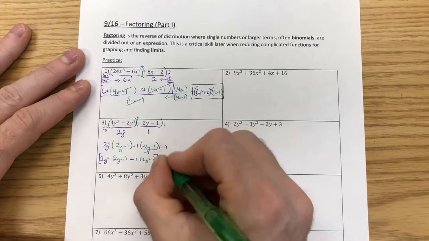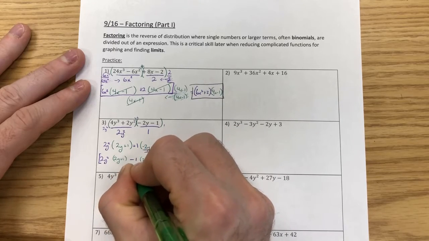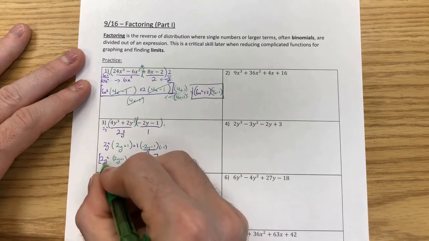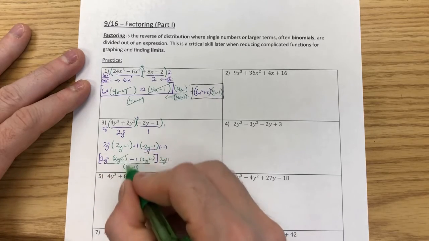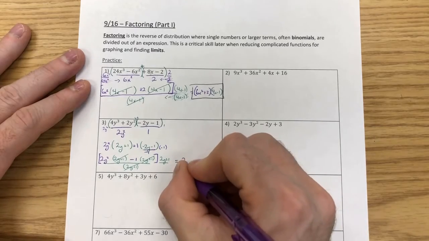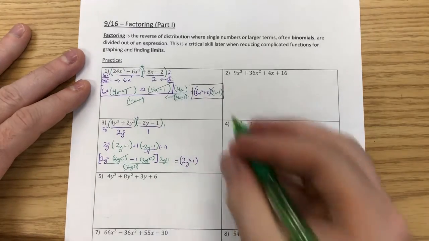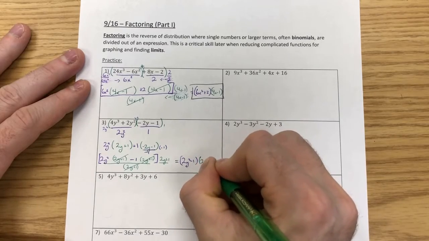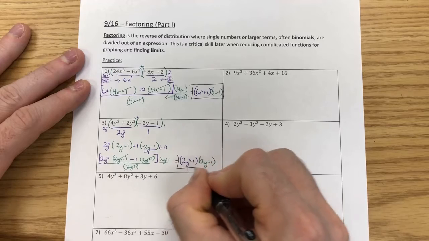I am going to multiply and divide by a 2y plus 1, 2y plus 1. And so because I multiplied and divided, I can cancel these out, which leaves me with my first term of 2y squared minus 1 and a second term of 2y plus 1. Boom. And there is our answer.